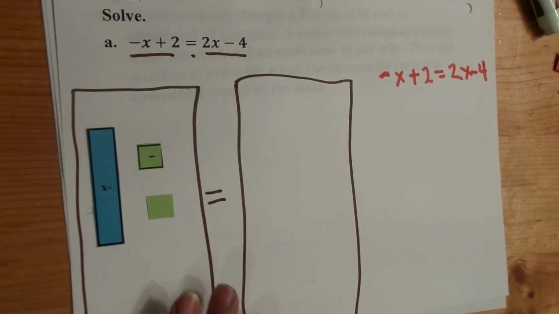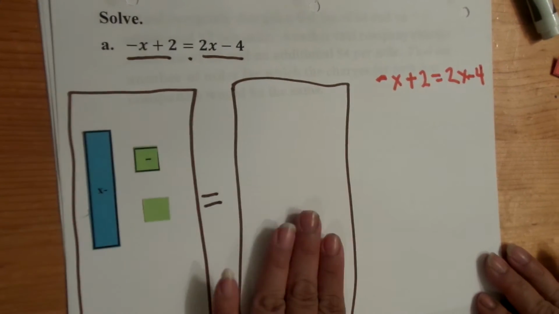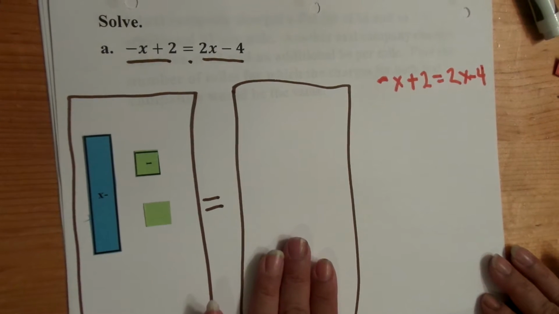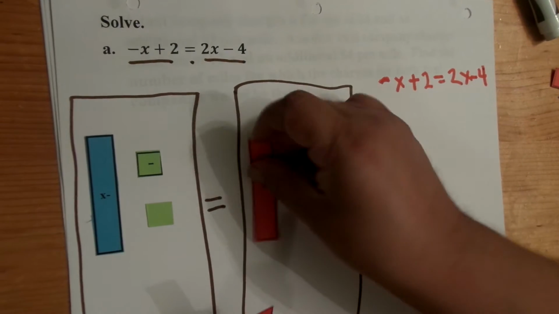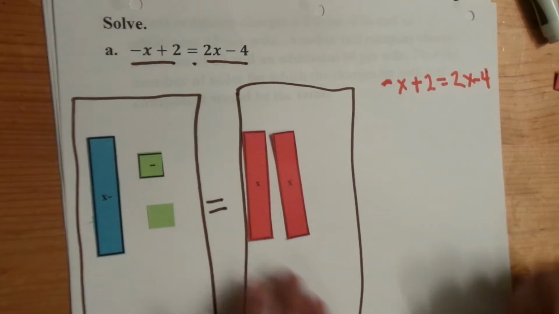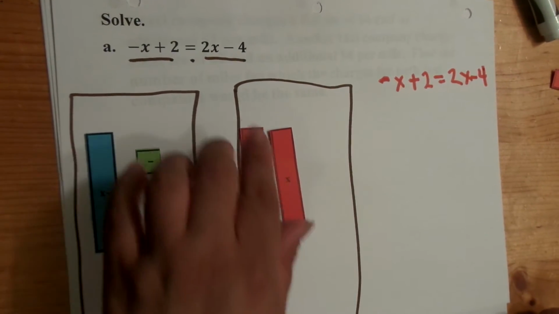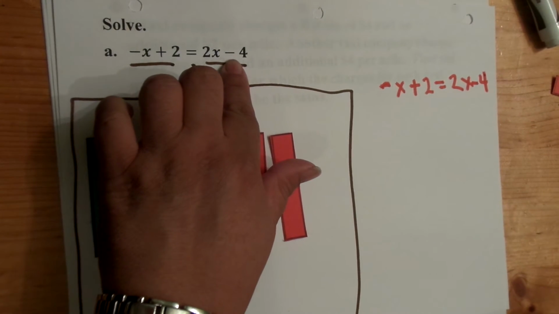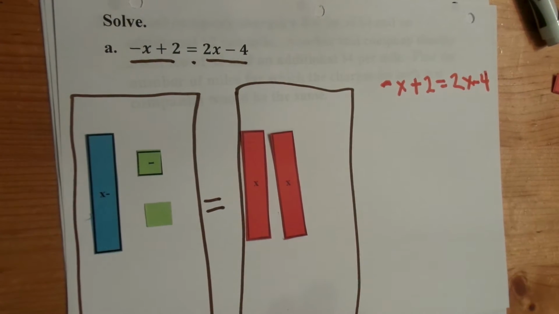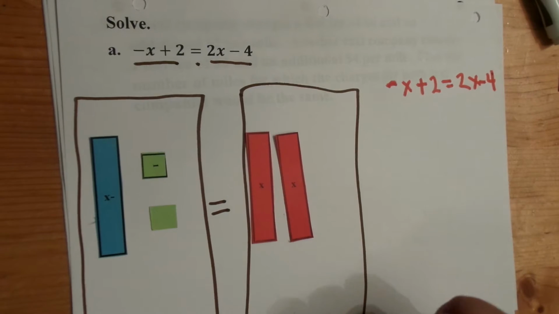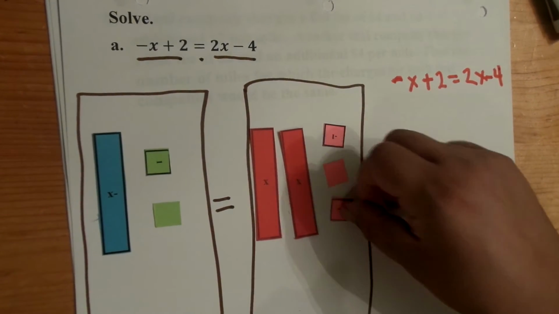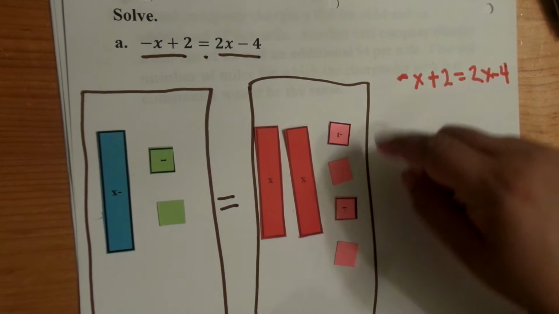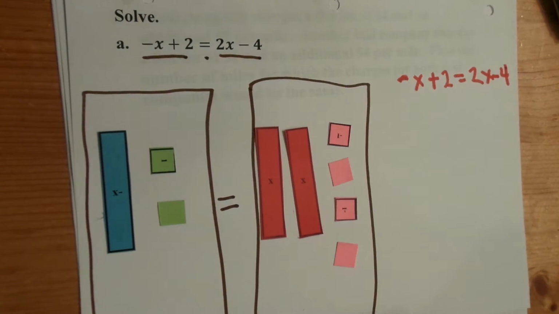Let's go ahead and represent the right side of the equation on this side of the equation mat. So we have 2 x's, 1, 2 reds, and we also have for our constant negative 4. So we're going to use 4 pink ones, 1, 2, 3, 4. So we have negative 4 there.